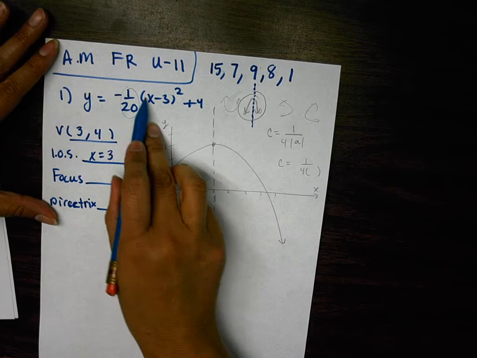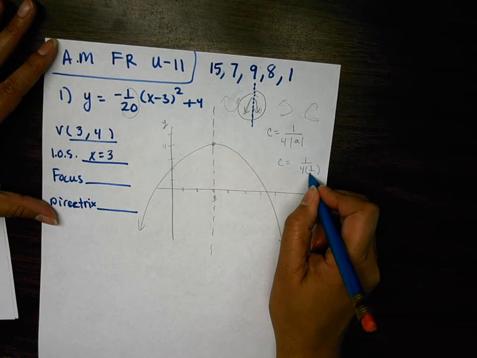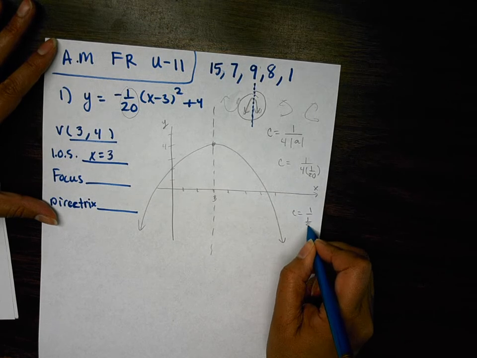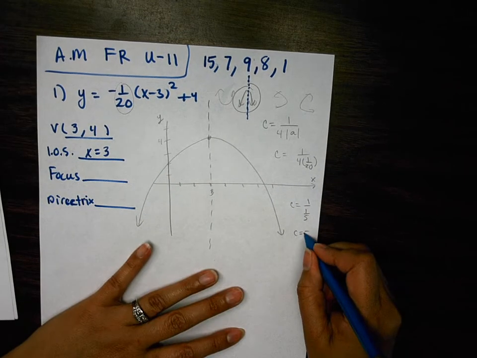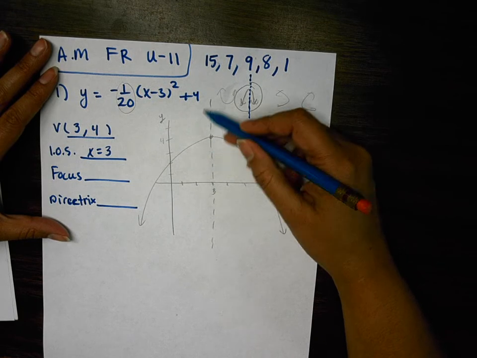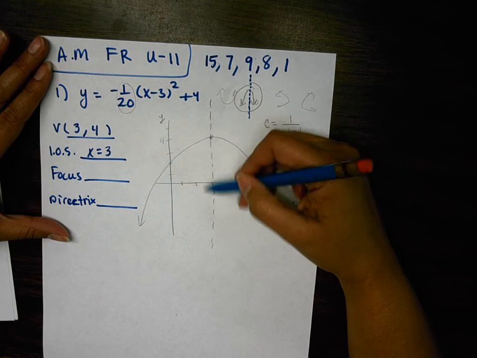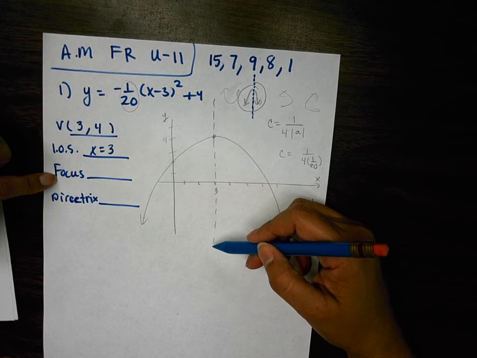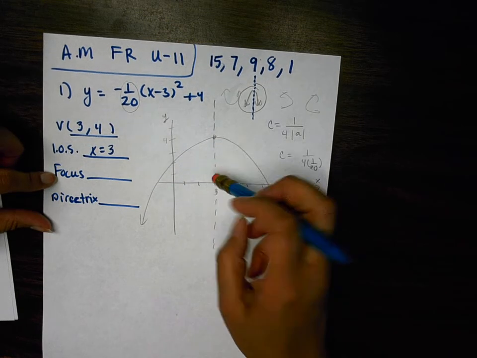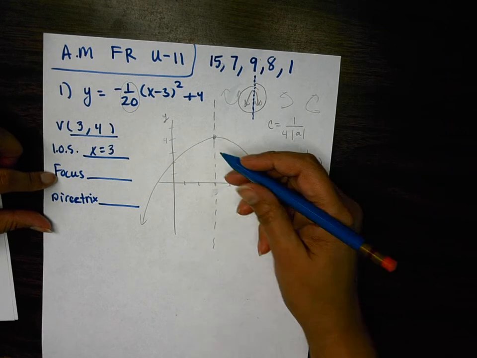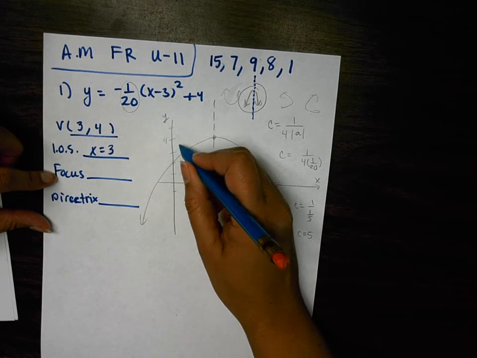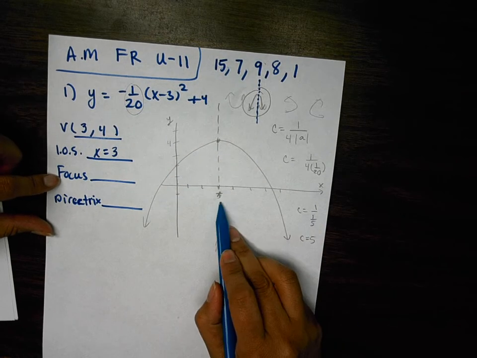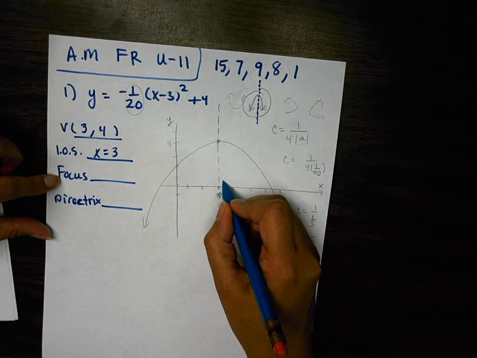Was it C? Okay. What's the absolute value of A in this problem? Okay, so that C equals 1 over, what is that? 4 over 20 is 1 over 5? So C equals what? 5. All right. From here, I'm going to go up and down 5. I always run along the line of symmetry. For the focus, will I go up 5 or down 5? Is it always down for the focus? No. Is it always inside? Yeah. for the focus? Okay. So 1, 2, 3, 4, 5. What is that ordered pair?